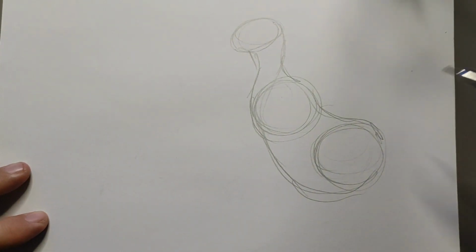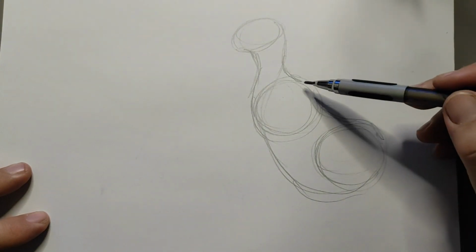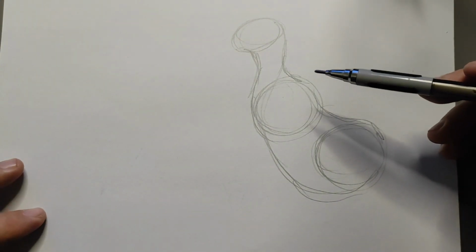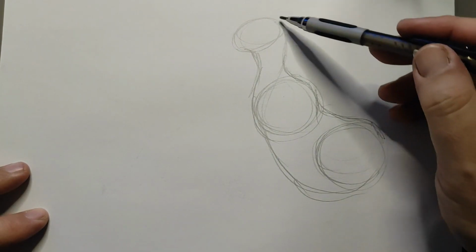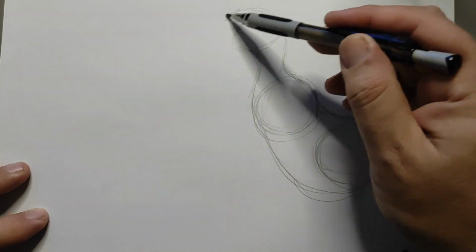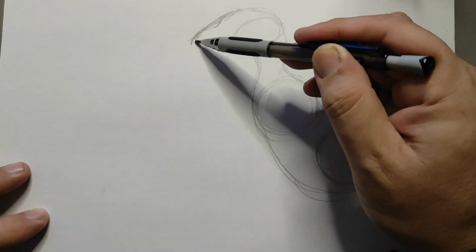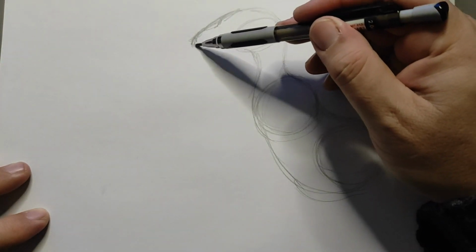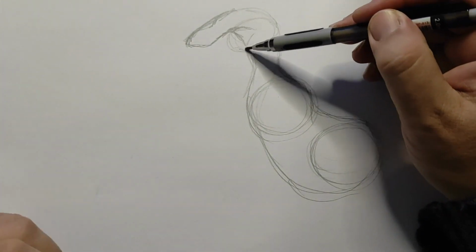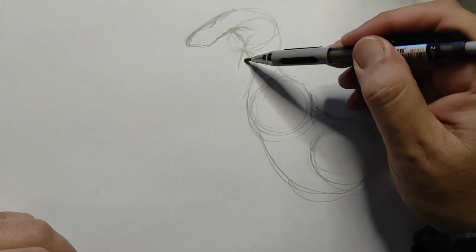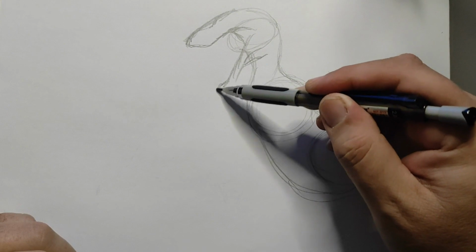Again, here's an interesting body. It looks kind of like a herbivore's body, like a plant-eating dinosaur. Let's change that. So a big mouth. Again, something that's more predatory.